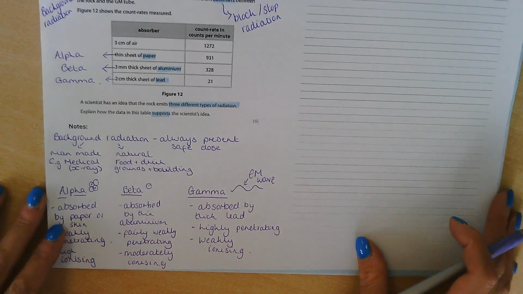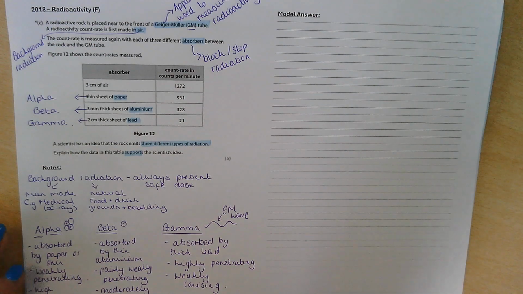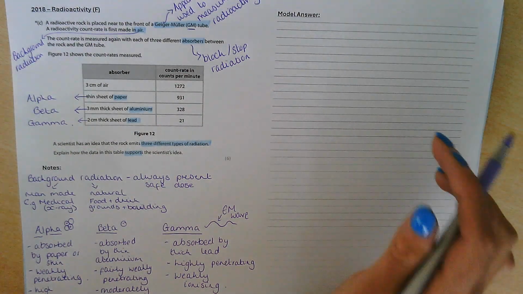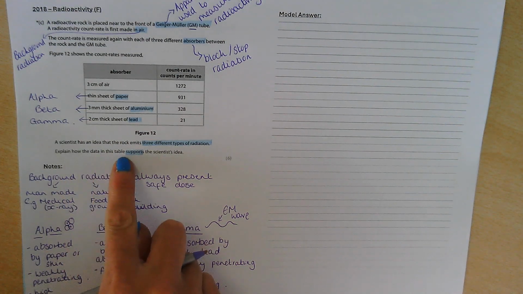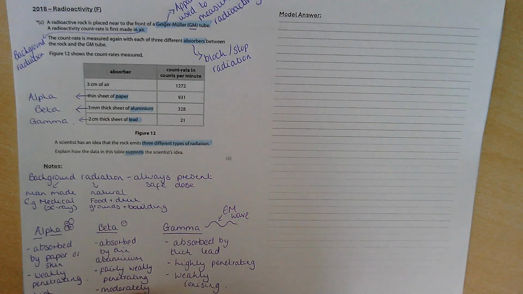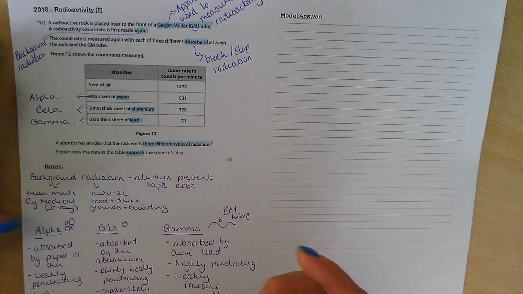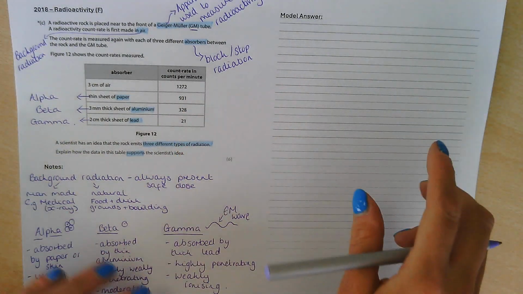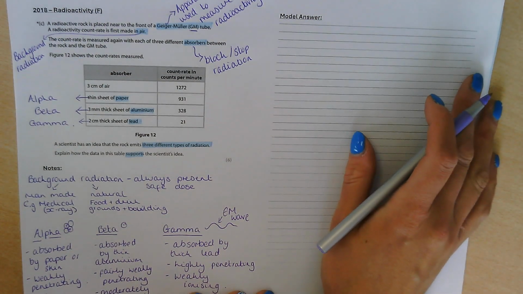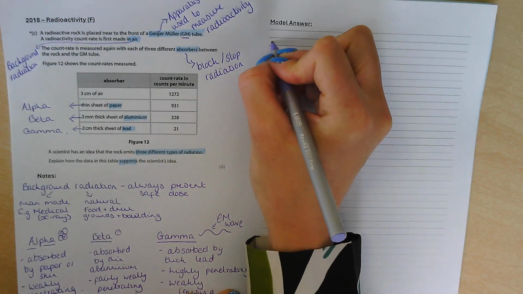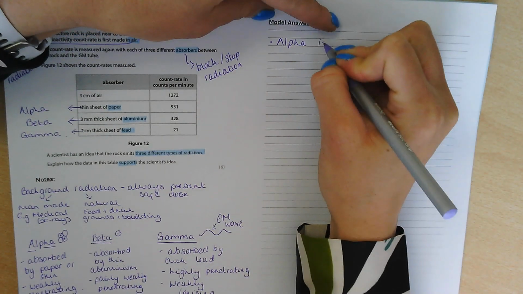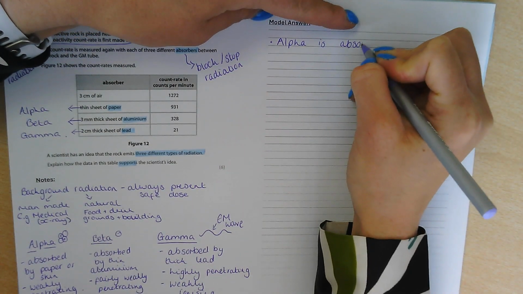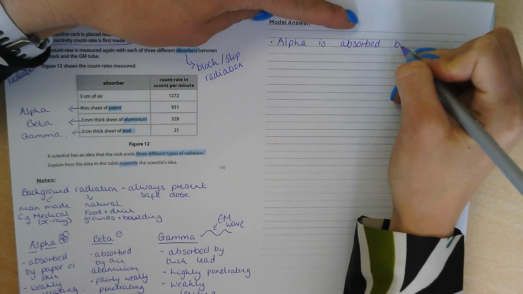Okay, so now we've got our notes, it might be a good time to pause. I'm going to now start writing our model answer. Okay, so I'm going to start by saying that the data does support the scientist's idea, and then I'm going to explain why it supports that. And I'm going to use the numbers from the table in my answer to show that I'm using those numbers and I'm understanding what those numbers are indicating. So I'm going to say here, alpha is absorbed by paper.